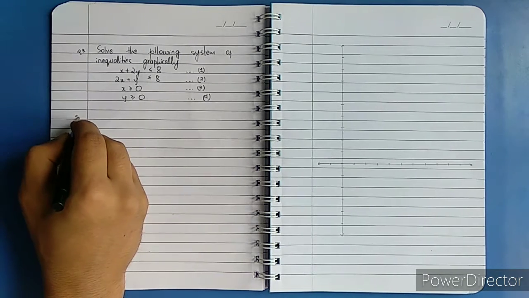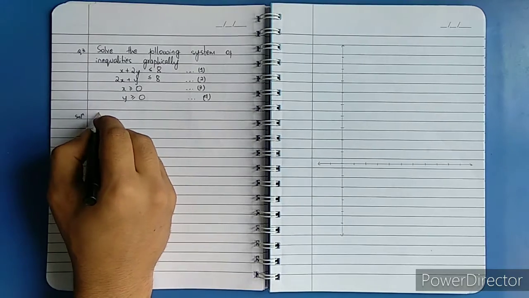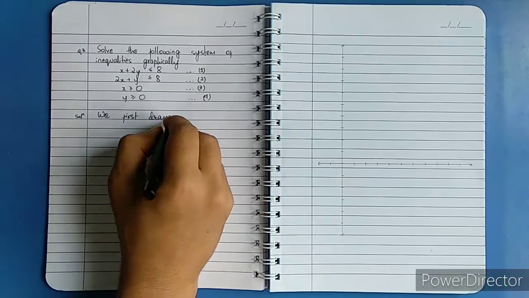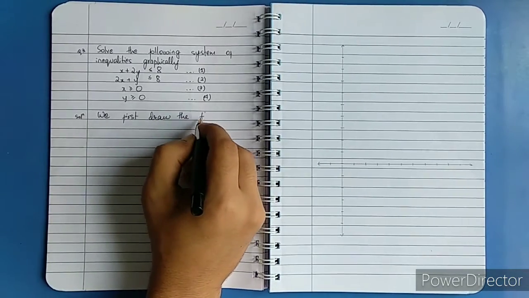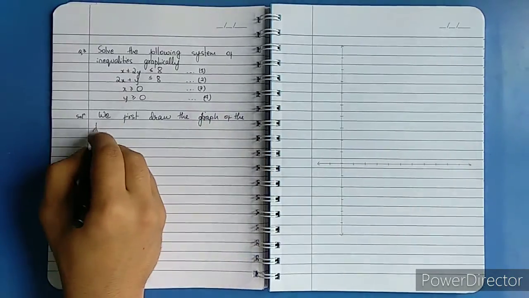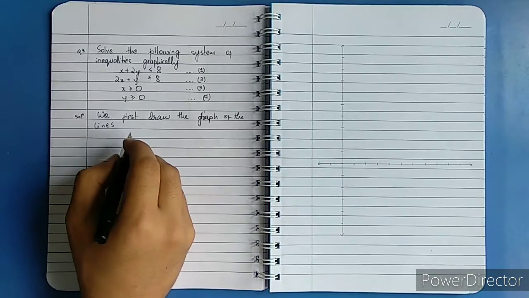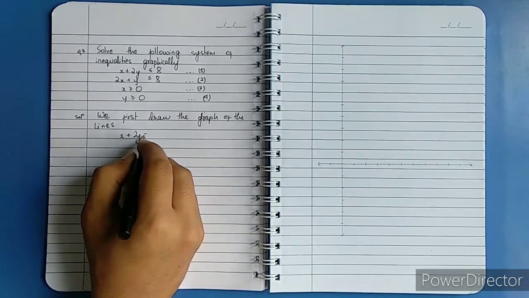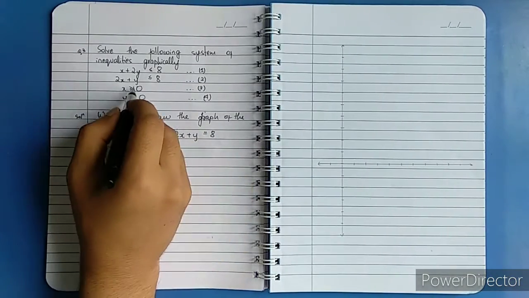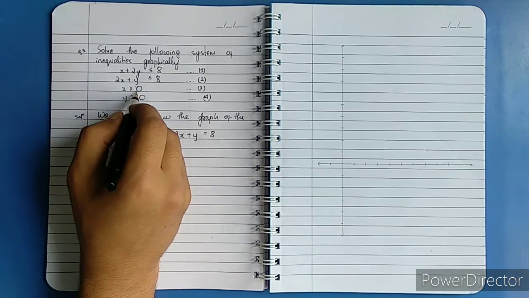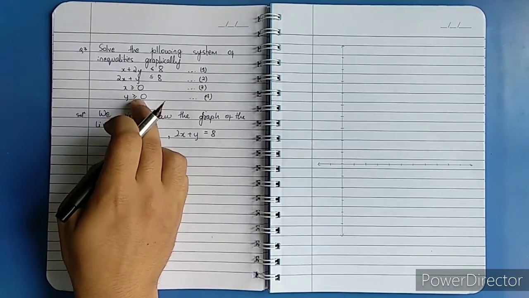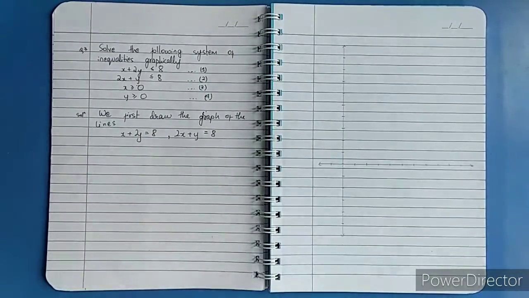So the solution will be, we first draw the graph of the lines x + 2y ≤ 8 and 2x + y ≤ 8. We'll not draw x ≥ 0 and y ≥ 0 separately, because x = 0 basically represents the y-axis and y = 0 basically represents the x-axis.